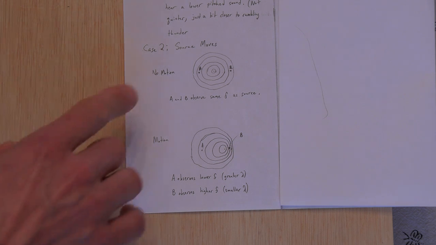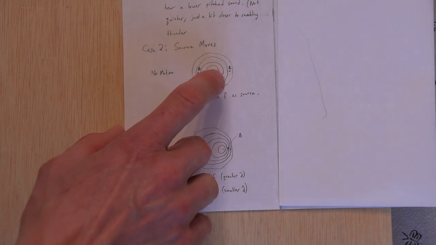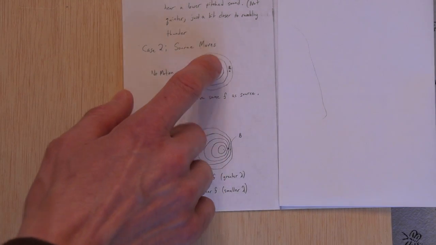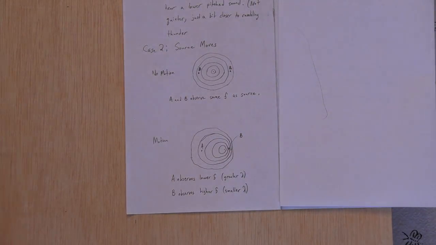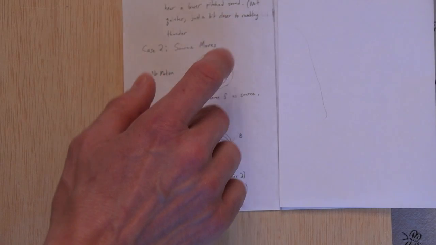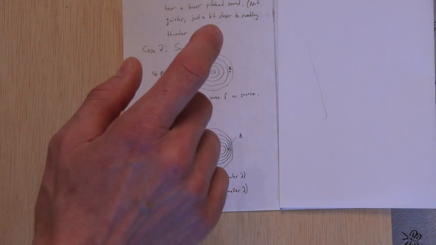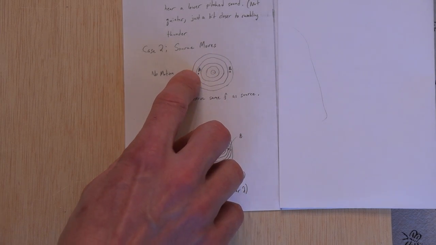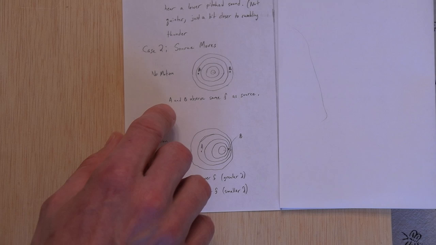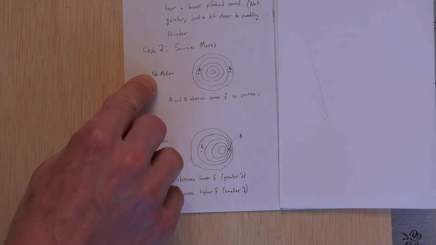What happens? With no motion, the waves spread out concentrically. Imagine that I'm tapping water like this, and the circular waves are spreading out, and I'm tapping at a steady pace, so we have all these concentric waves. The rate at which I'm tapping is the same frequency observed by observer A and observer B. So A and B observe the same frequency as the source when there's no motion.